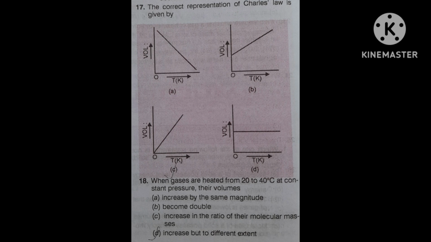Correct? From this relation, P1 into V1 upon T1 is equal to P2 V2 upon T2. Only by use of this relation, after cross multiplication you will find V2 upon V1 is equal to P1 upon P2 into T2 upon T1.